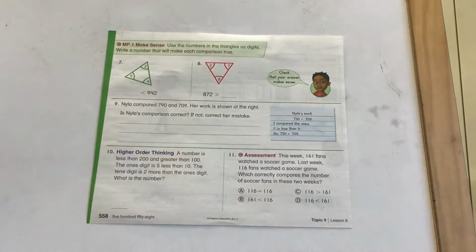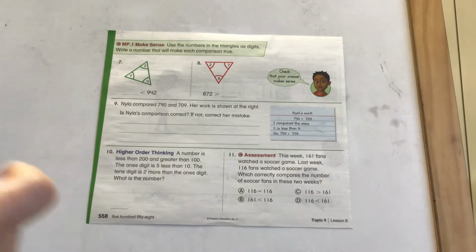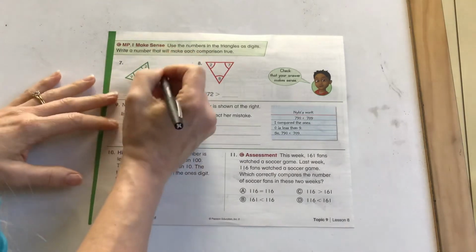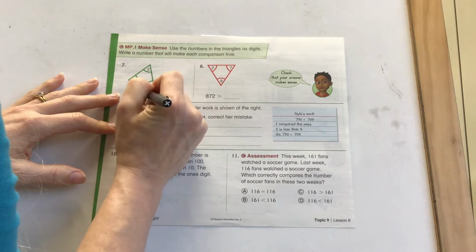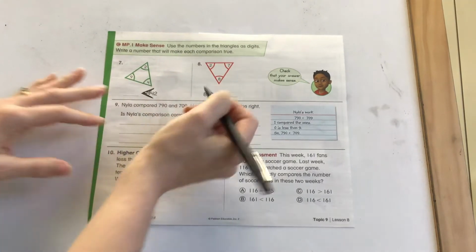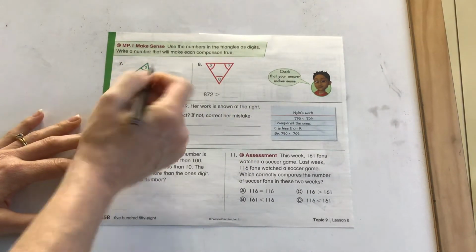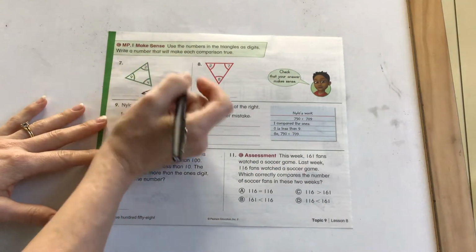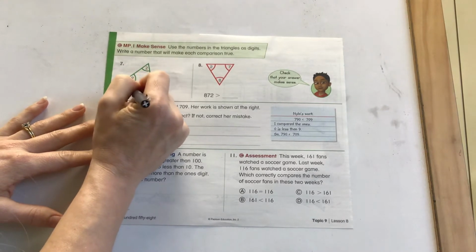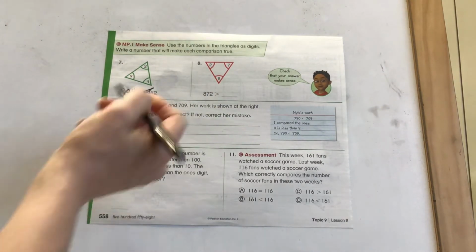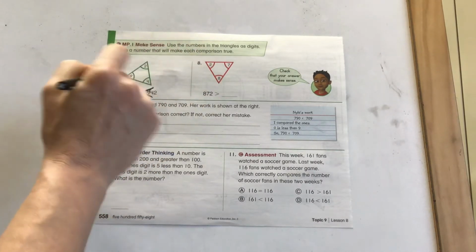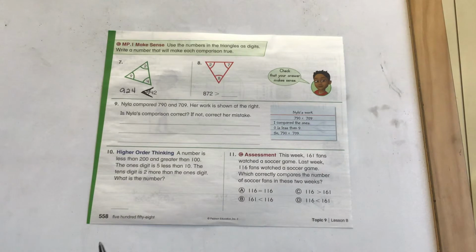Okay, we're going to go through and compare these. Use the numbers in the triangles as digits. Write a number that will make each comparison true. So right here, we know that this has to be the bigger number, right? The alligator is eating the bigger numbers. 942. We have a 9, a 2, and a 4. So we can do any number. There's several choices we could do. I'm just going to go with 924 because I know that one is going to be less than 942. Again, they could do 249, 294. There's other options they can do as well.